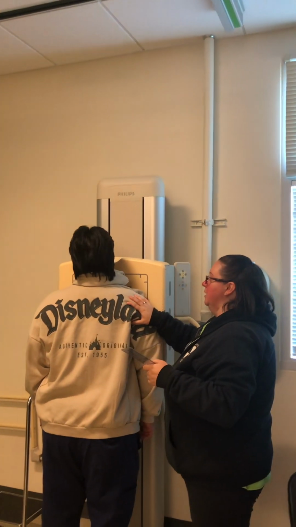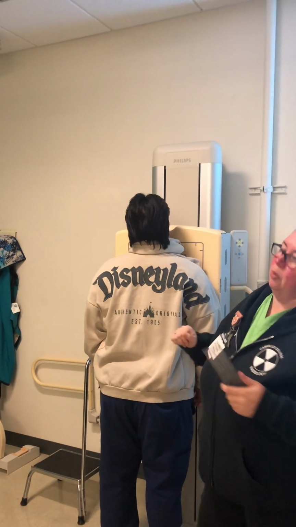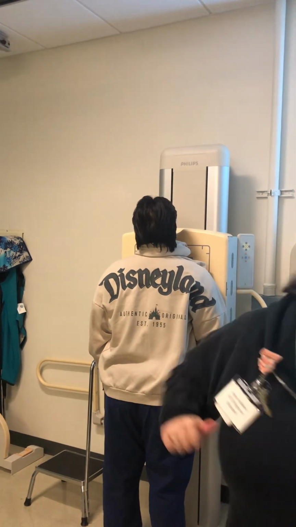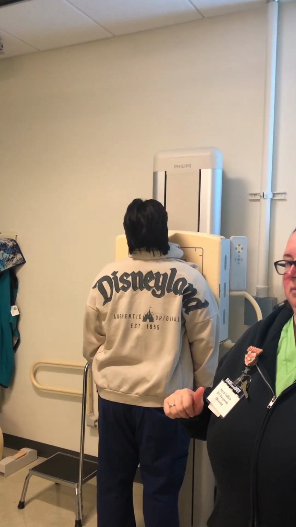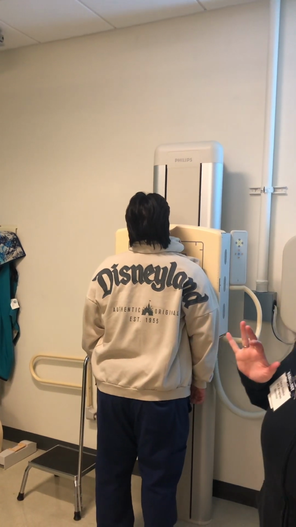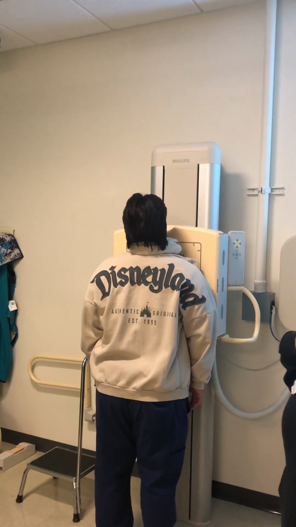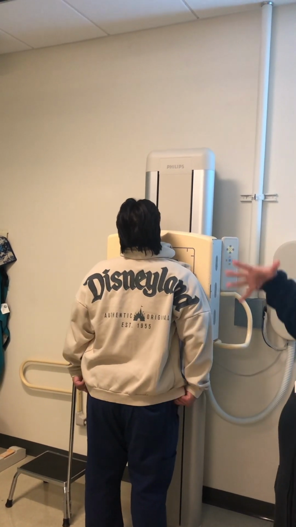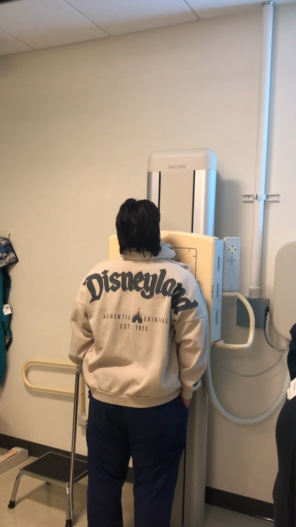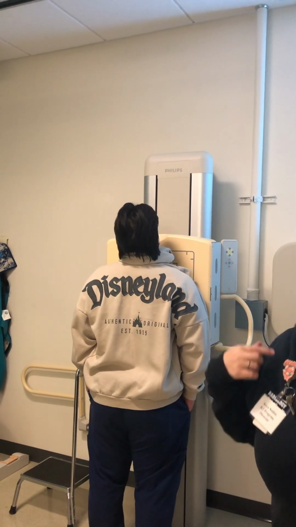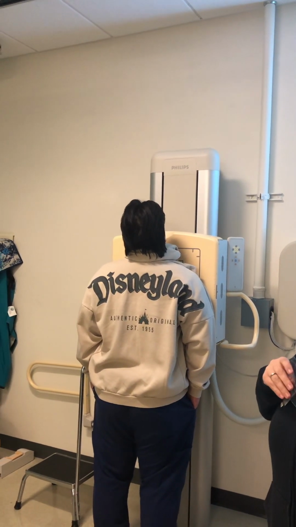Okay? So the point is not to get their right side to touch. That's not really going to help you in this case. Especially women who have breasts, there's going to be some OID there. If you get women's shoulders to touch, you will have rotated them too far.